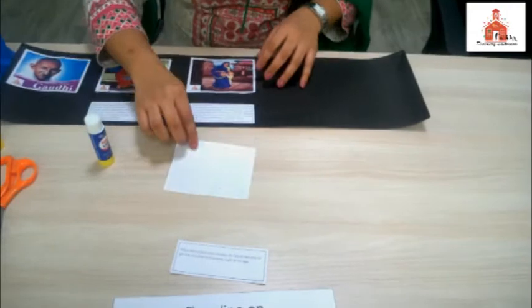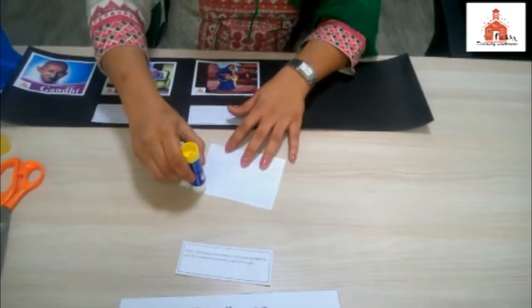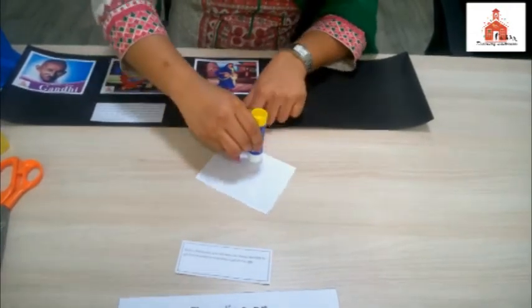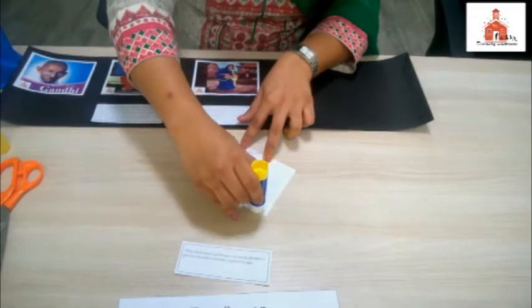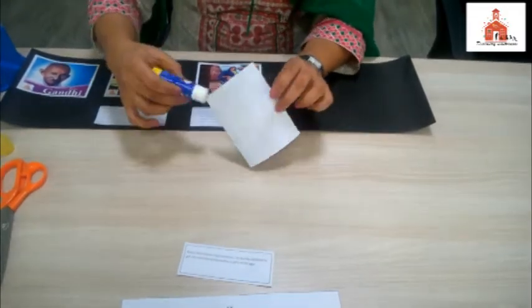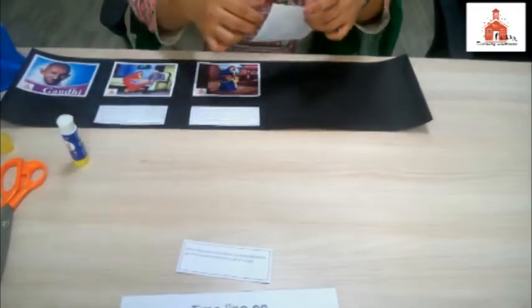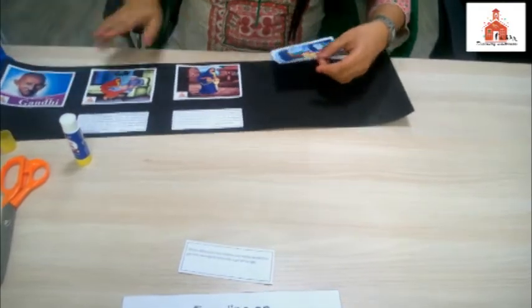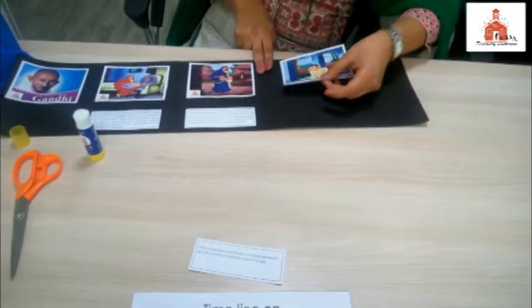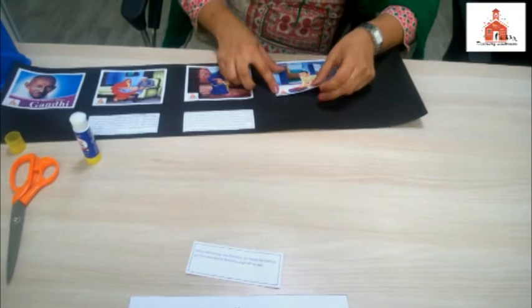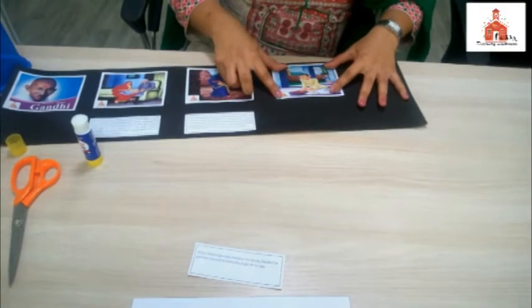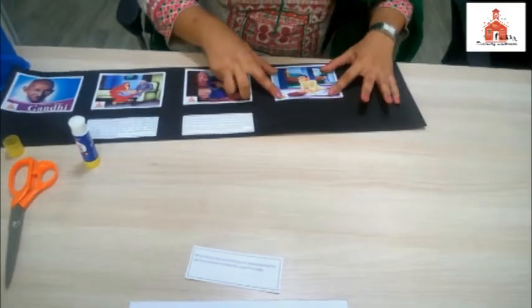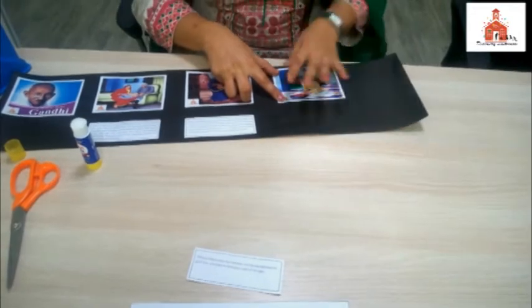You might be wondering as we do this whether all the set of 19 cards are to be shared with the playgroup children or the nursery children. No, not all cards would be used. The card numbers which need to be used for each group would be shared with you in your mail. Kindly refer to them before making the timeline for that age group.